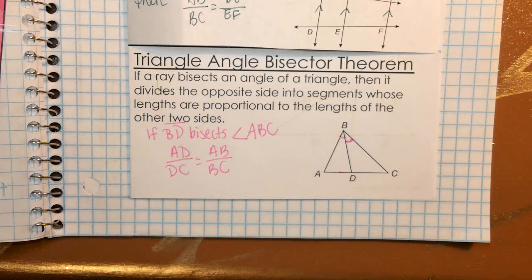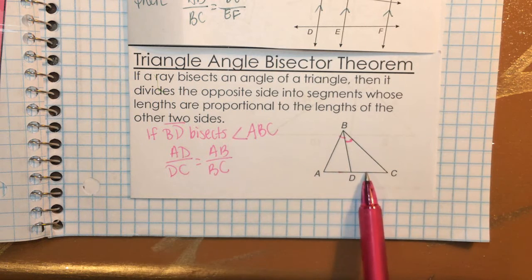Let that soak in, marinate. The bisects, you have proportional sides.